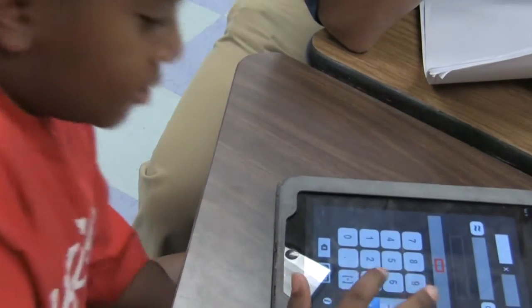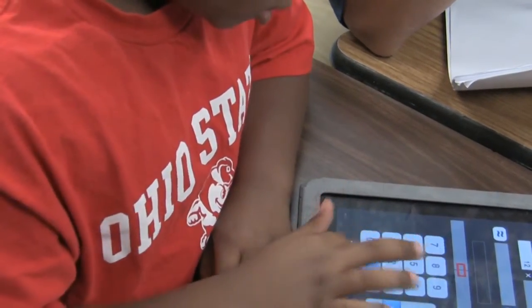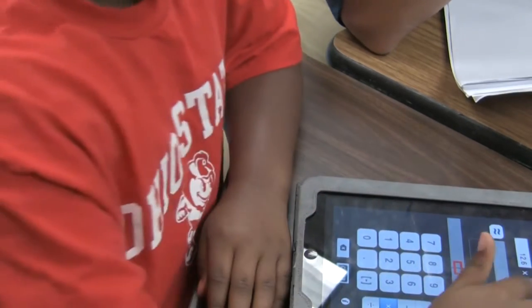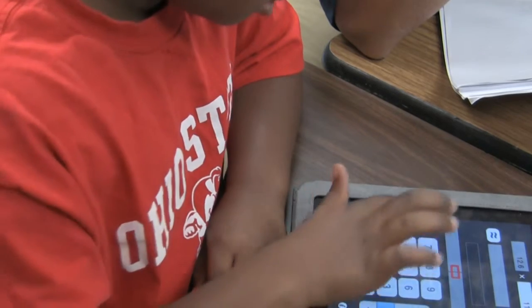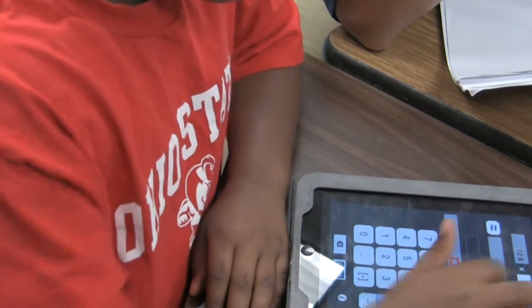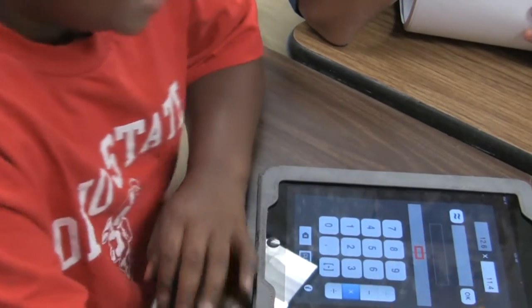Let's try a multiplication problem. Okay. All right, 12 and 6/10 times 11 and 4/10. Oops. Here, clear. Okay, good. Take a look at that problem and think out loud.